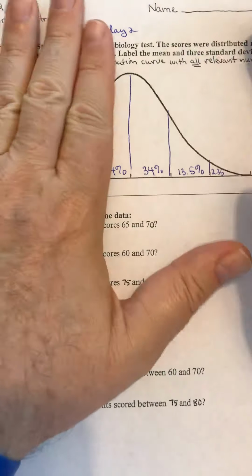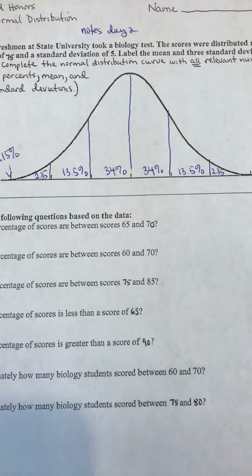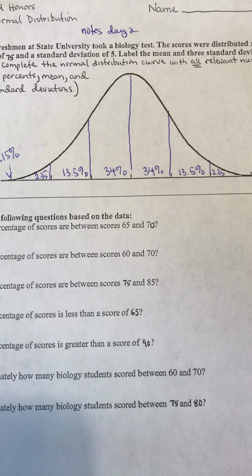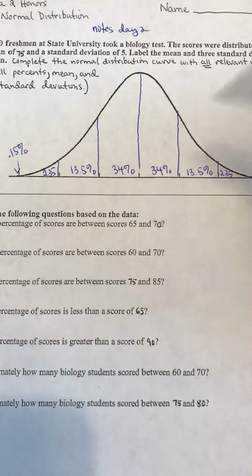This half is 50%, this half is 50%, and it all makes up 100%. Doesn't matter what the problem is. If it says normally distributed, you can fill it out like this. Now I'm looking for more information on here.